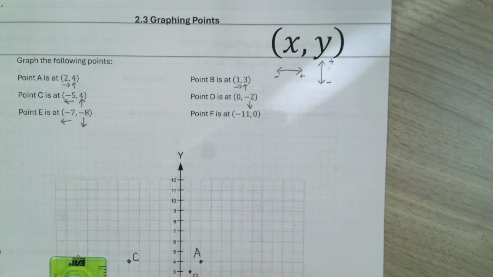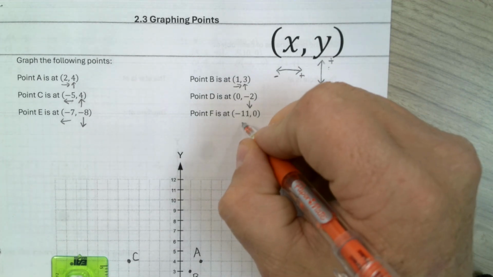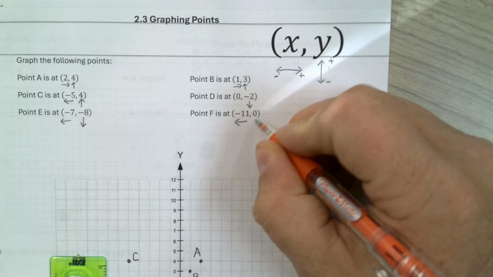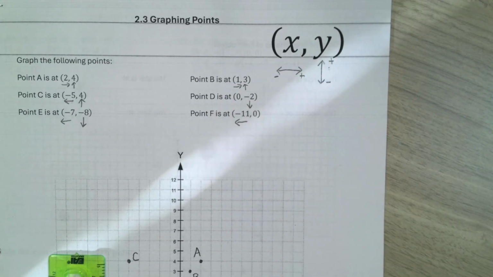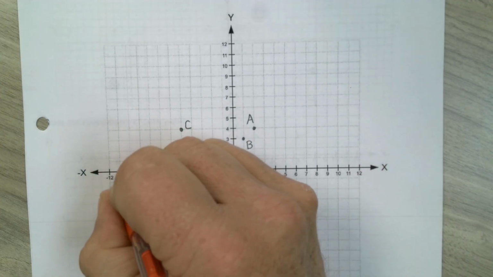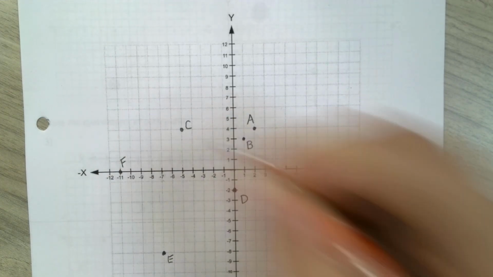And then point F is negative 11, 0. Well, this first number, once again, tells us left or right. This means 11 to the left. The 0 means don't go up or down. We're not going to go up, we're not going to go down. So when we go back to the graph, we'll go 11 to the left, and we're done, because we're not going up or down. So this would be point F.